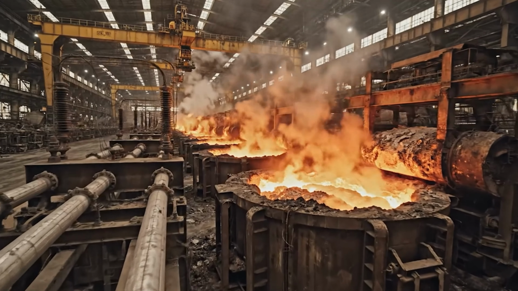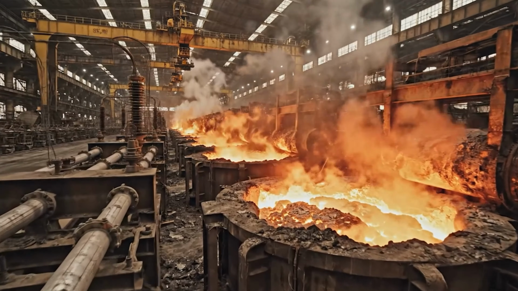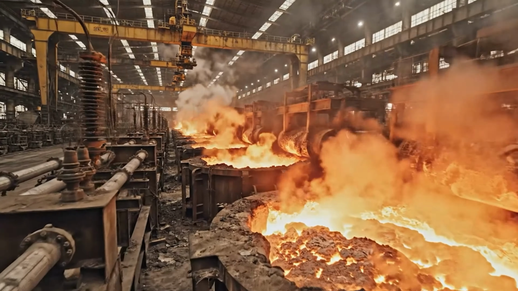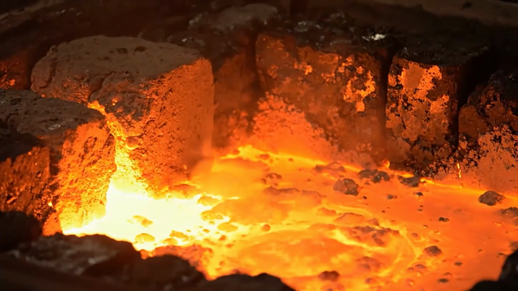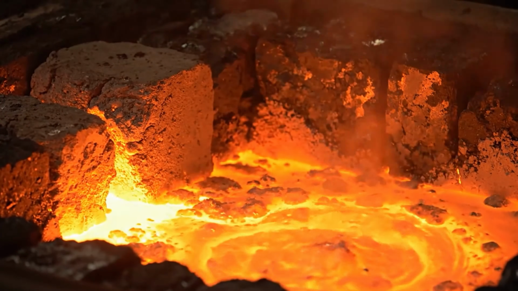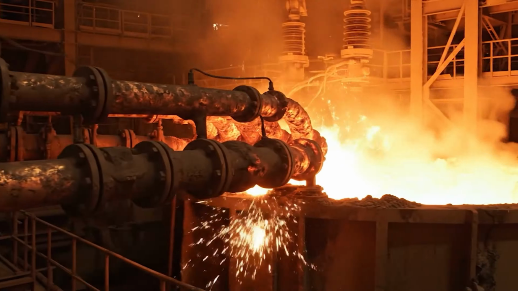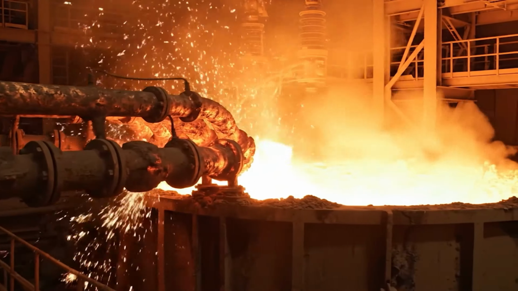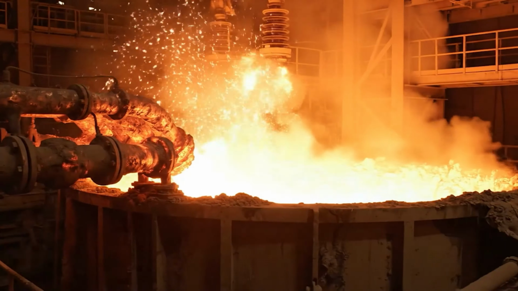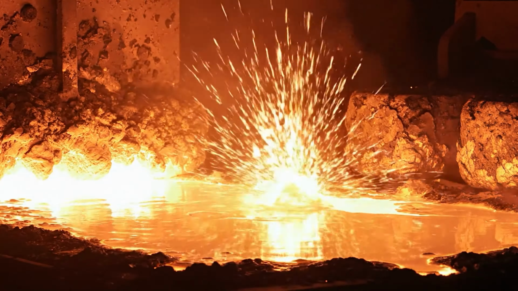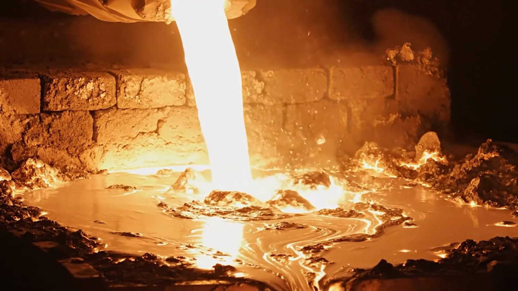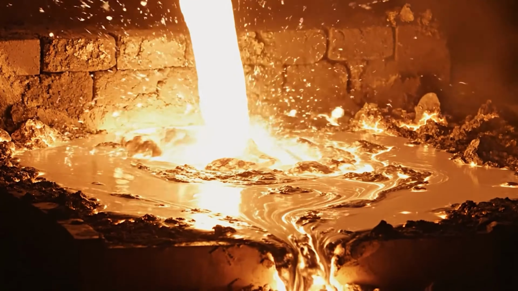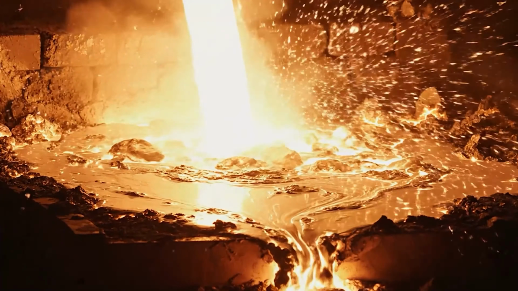Inside the smelter, alumina is fed into large electrolysis cells called reduction pots. Each pot is lined with carbon and filled with a molten electrolyte. When electric current passes through the cell, aluminum oxide breaks apart. Oxygen reacts with the carbon lining and is released as gas. Aluminum metal is freed and collects as a molten liquid at the bottom of the pot.